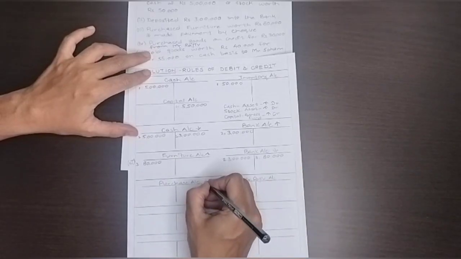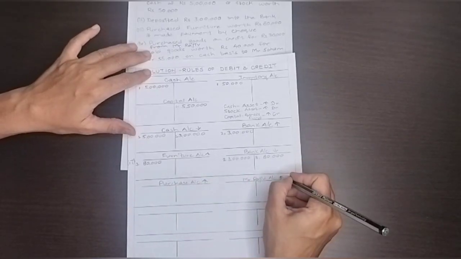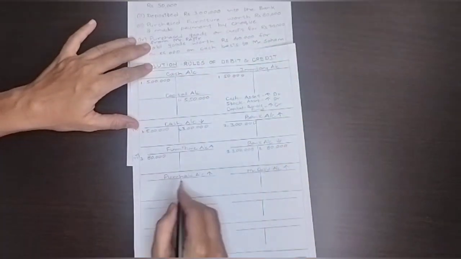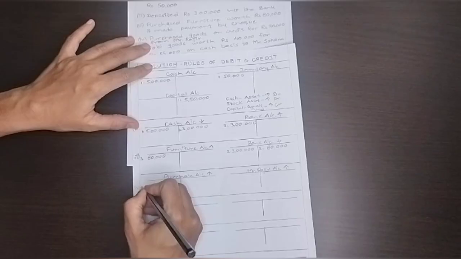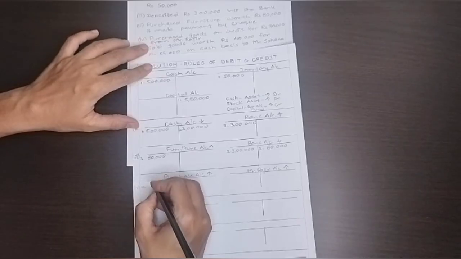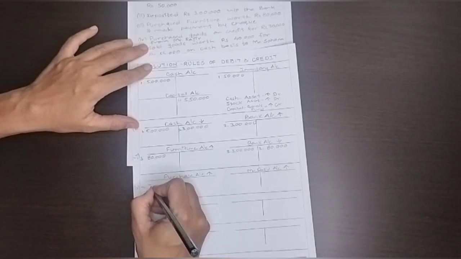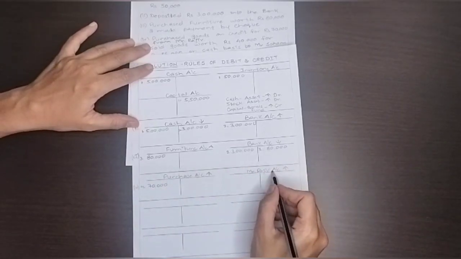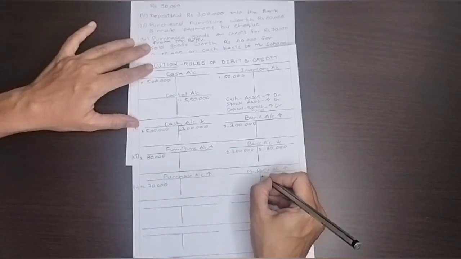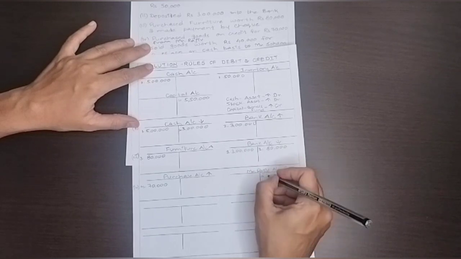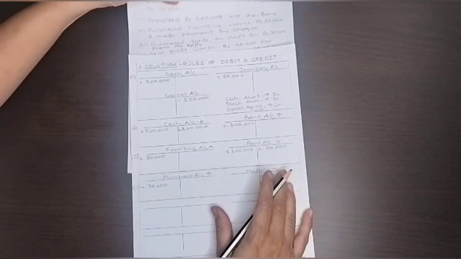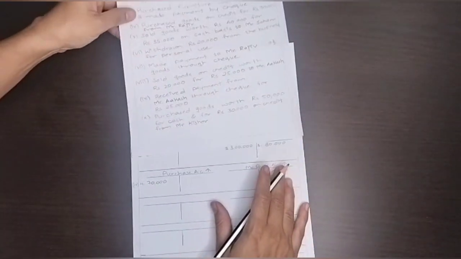Purchase increases and my liability also increases. So when the purchase increases, I will debit it. Goods come into the business and my liability also increases. So I will credit Mr. Rajiv account by rupees 70,000. Okay, so that's how the rule of debit and credit works.